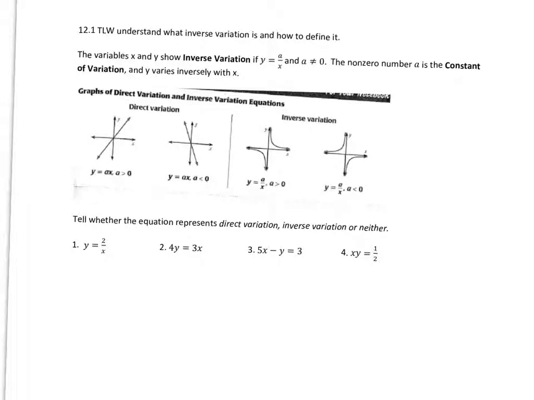Alright guys, today's goal: the learner will understand what inverse variation is and how to define it. The variables x and y show inverse variation if y equals a divided by x and a cannot equal 0. X cannot equal 0 also, because you can never divide by 0, but that's just a standard process you need to know. The non-zero number a is a constant of variation, a constant, meaning no variable, and y varies inversely with x.